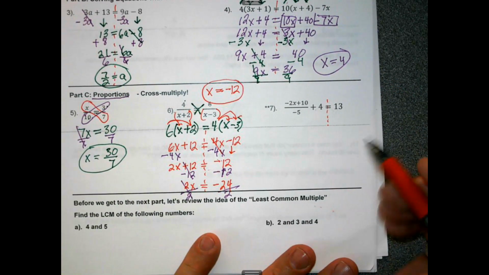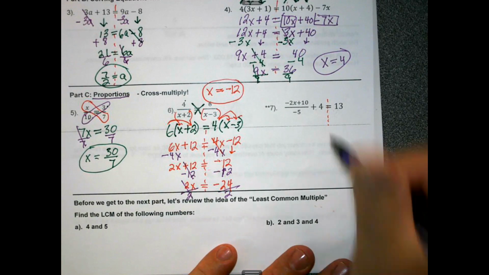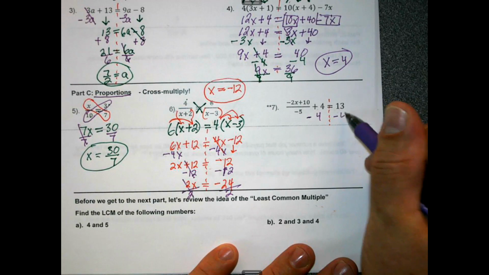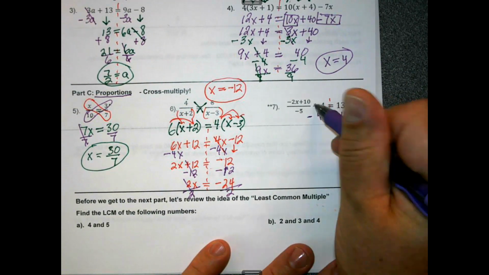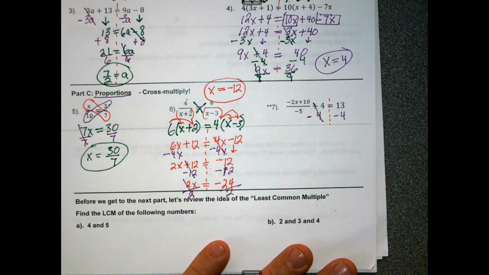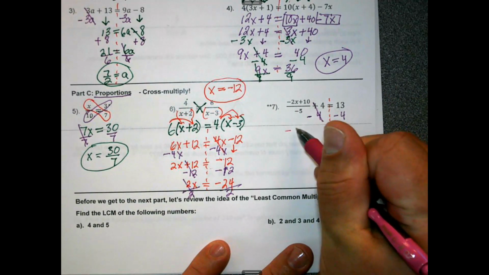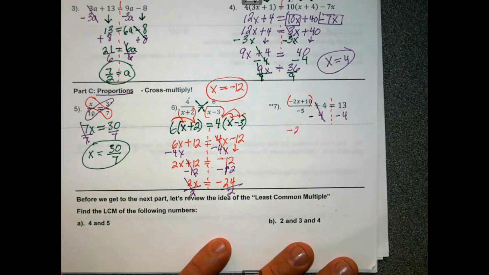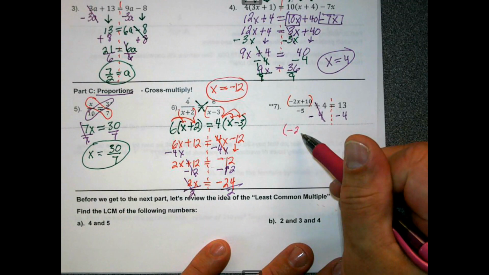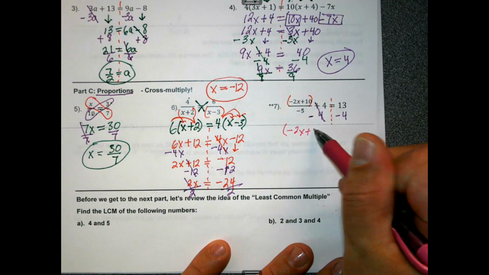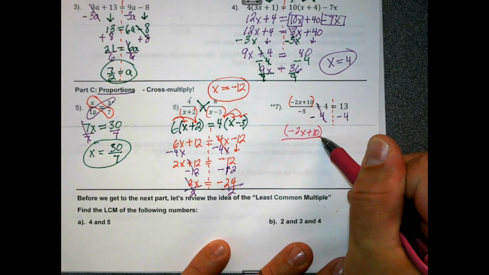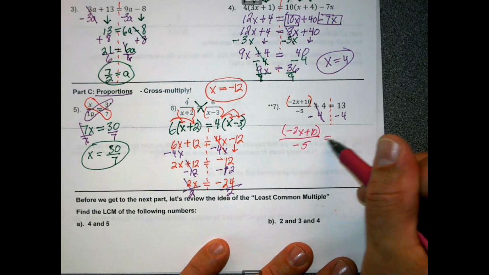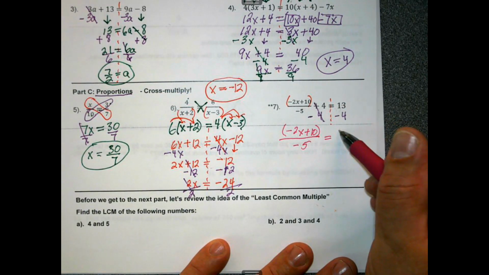Okay, so I'm going to subtract 4 from both sides first, so that I get a fraction equal to a fraction. And again, there are other ways of solving these, but these are the easiest. So I get my negative 2. Oh, I made a mistake. I should have put parentheses around these right away. Negative 2x plus 10 divided by negative 5 equals 13 minus 4, which is 9.